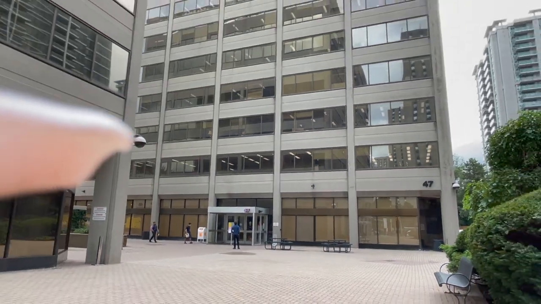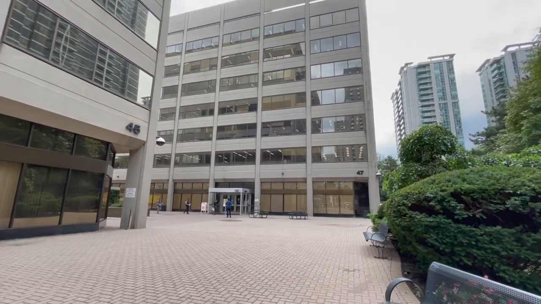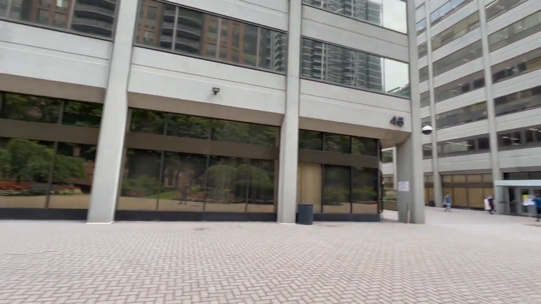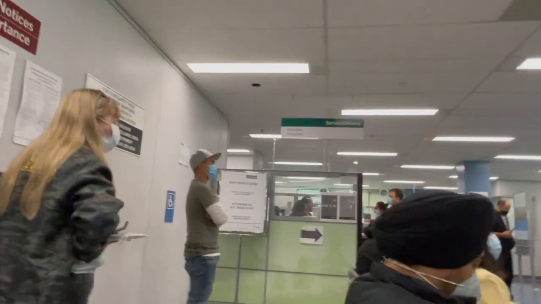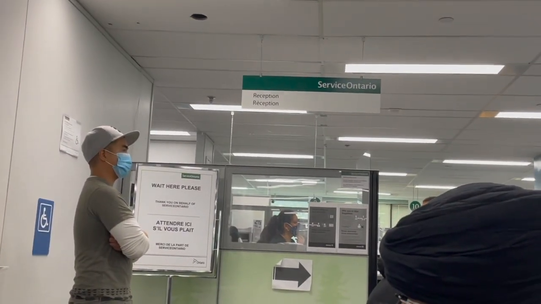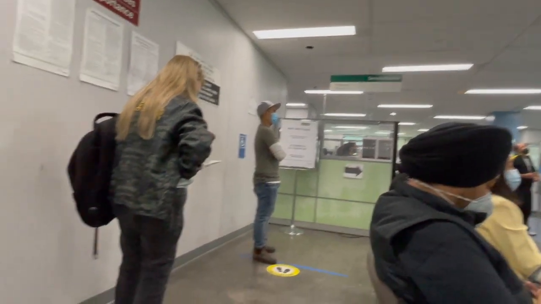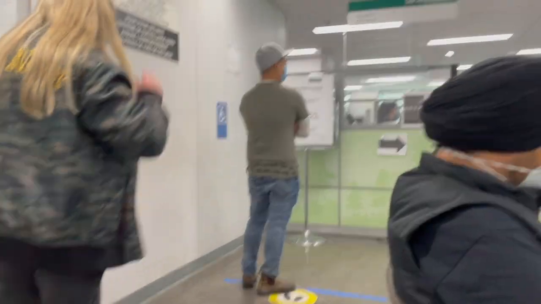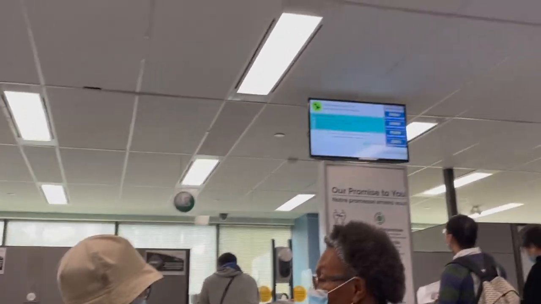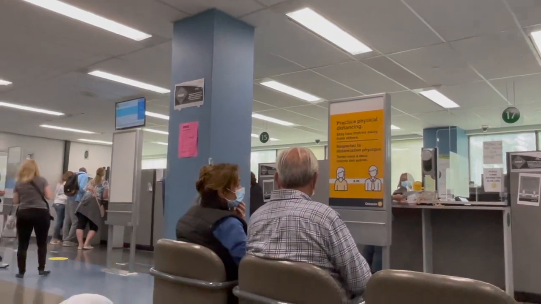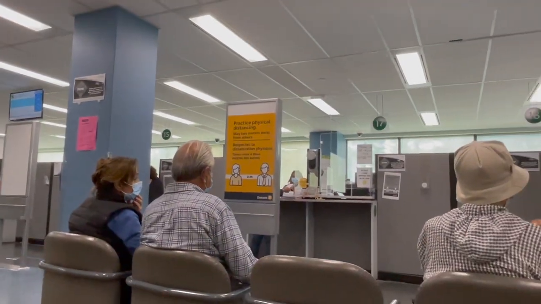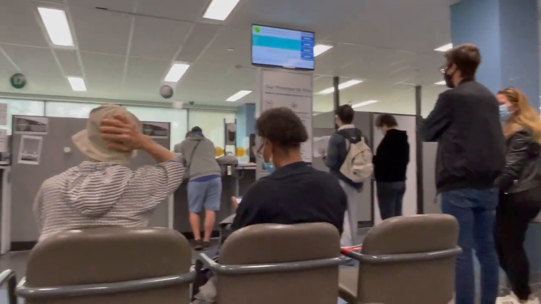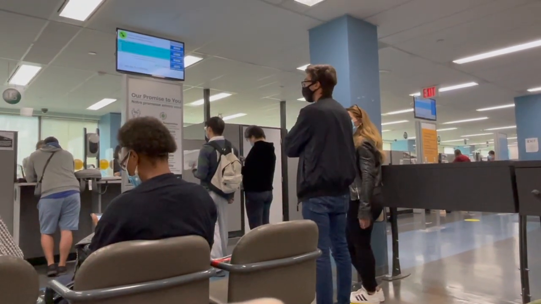So this is the entrance. After I complete my COVID related questions and answers, I am going to the reception to get my token number. Now I am sitting and I got my token number, and here is the screen. Here I can see my token number and it will say the desk number that I have to go to. You can see these green numbers on top of each desk or counter. So I will wait here.